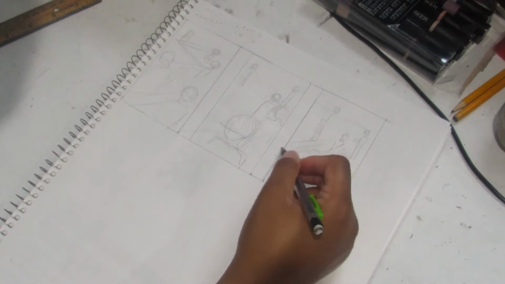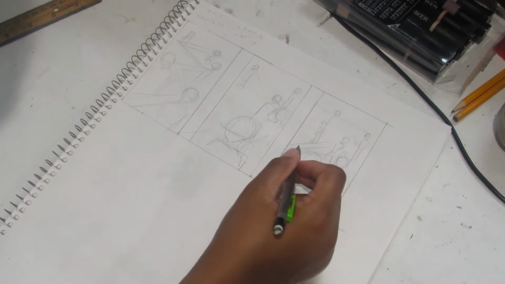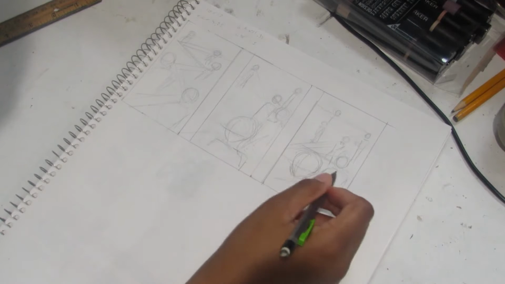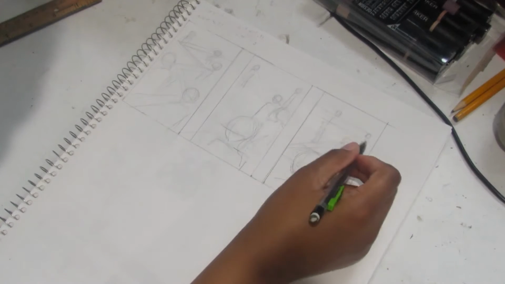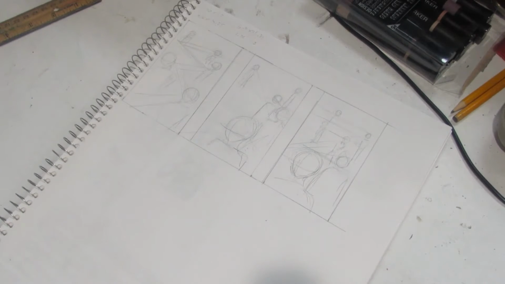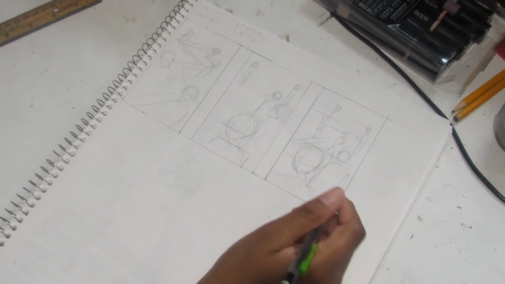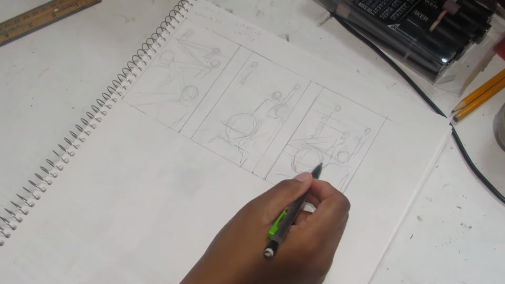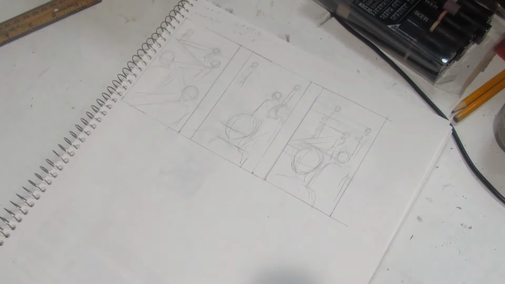Should I still do the zigzaggy thingy? I think I'll do the zigzaggy thingy, just like rows, crossroads. I don't know. So yeah, that conveys their relationship more.